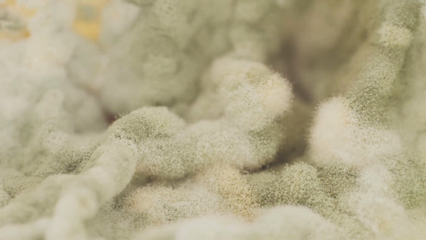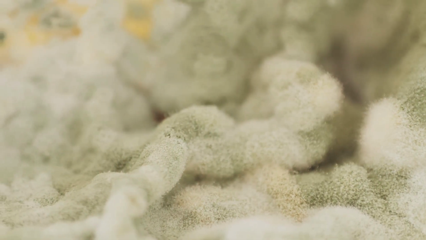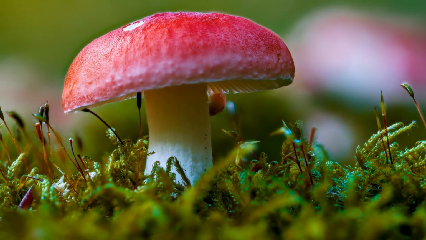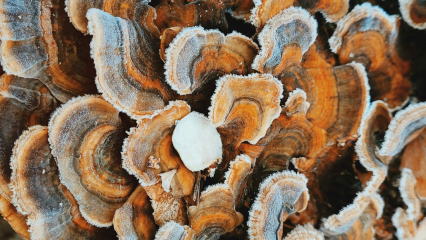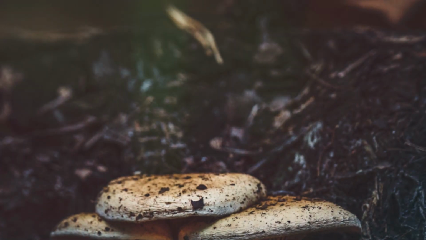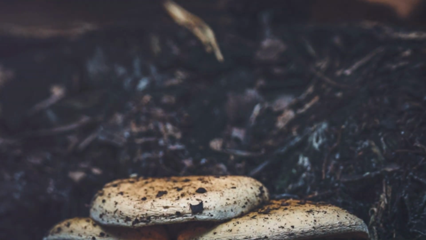One of the most common problems is mold contamination. Mold can quickly take over your substrate if conditions aren't ideal. That unwelcome green, black, or even pink fuzz is a sure sign of trouble. Mold competes with your mushrooms for nutrients and can ruin your entire crop if not addressed promptly.